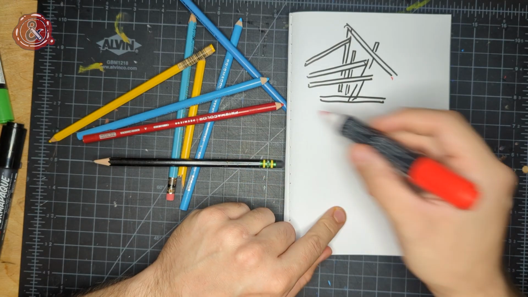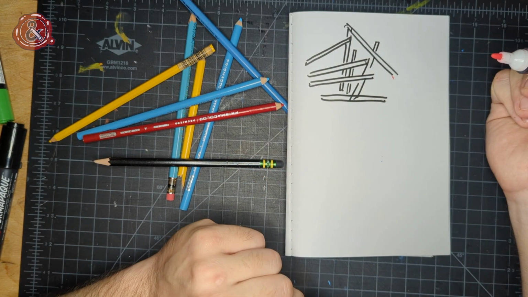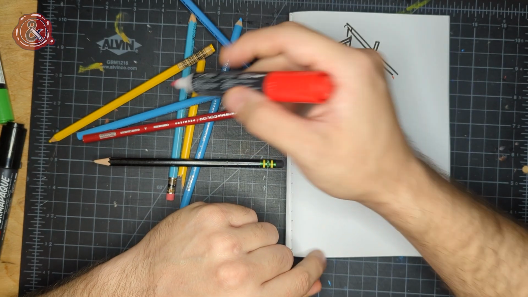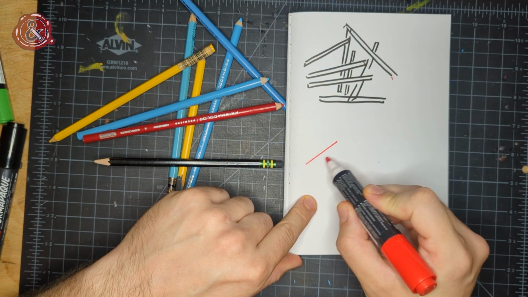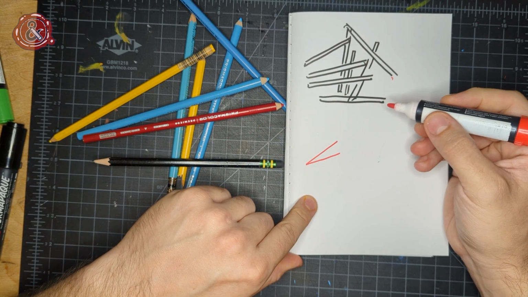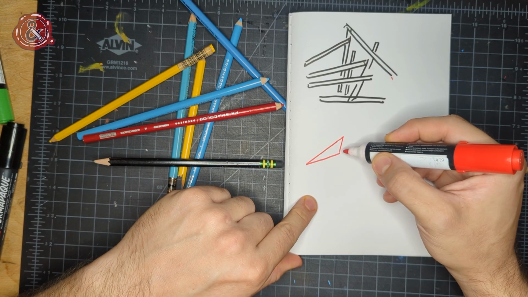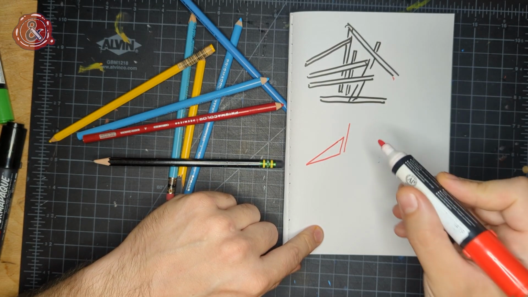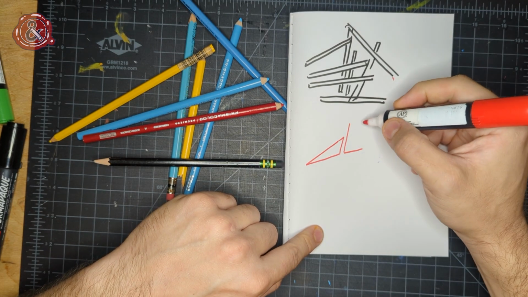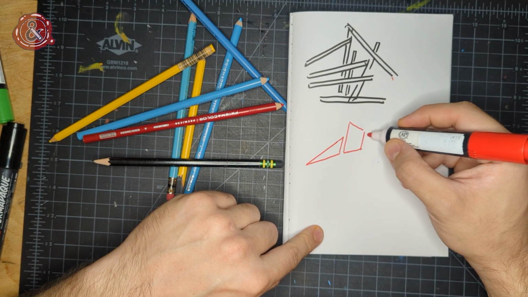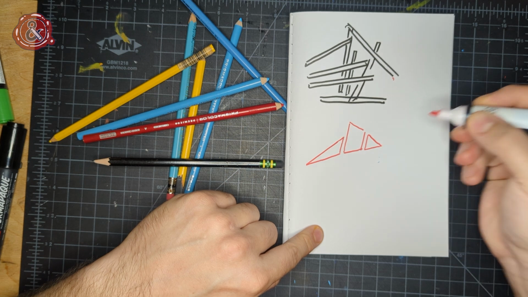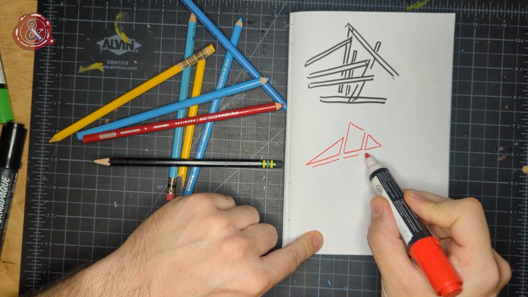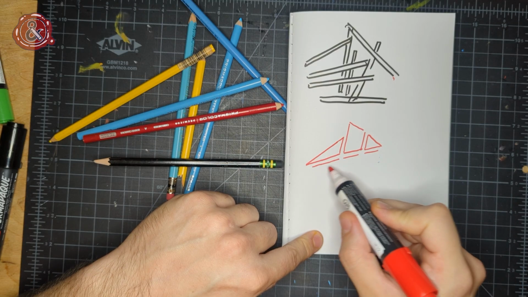So now I'm going to try to draw this. Instead of drawing the object, I'm going to draw the shapes in between them. So I see one triangle there. That's easy. And then there's a shape over here. There's this other triangle. And let's just do some broken lines for this guy.